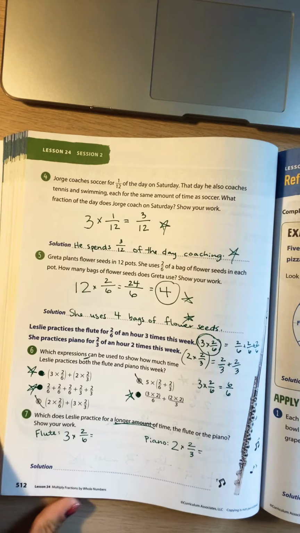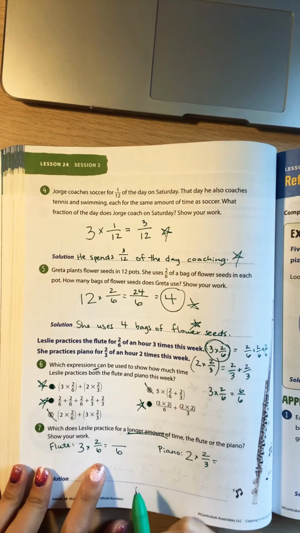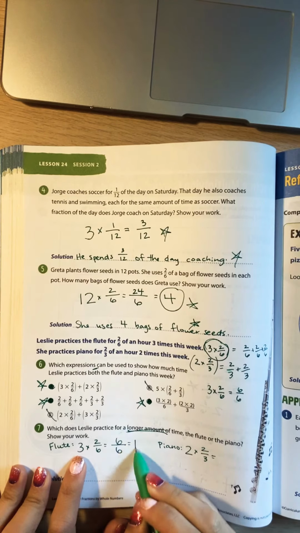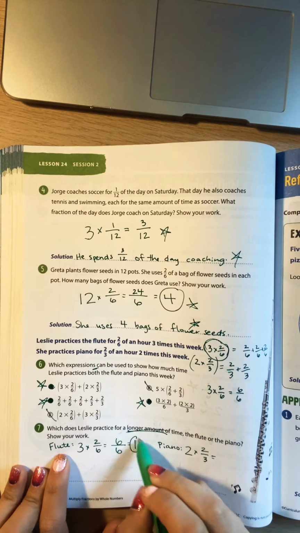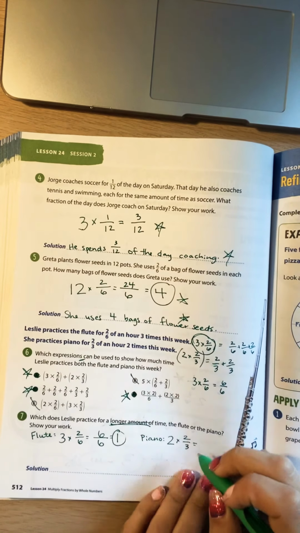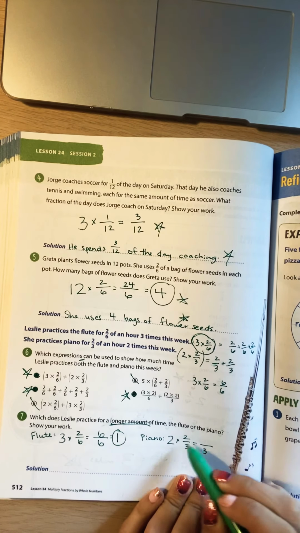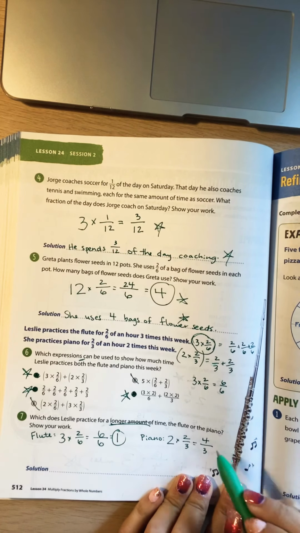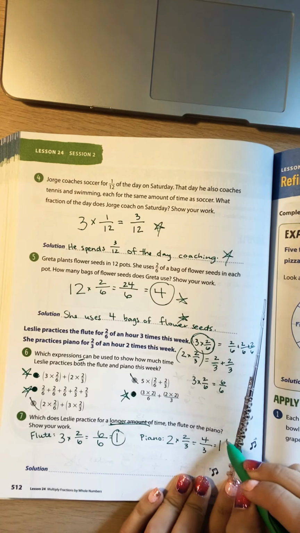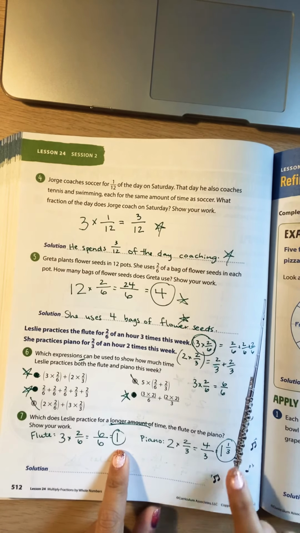Okay, now I can solve them. Denominator stays the same, and 3 times 2 equals 6. So 6/6 really just equals 1. So she practices the flute for 1 hour. Okay, piano over here. Denominator stays the same, it's going to be 3. And then my whole number times my numerator, 2 times 2 equals 4. But there's a whole number hiding in there. So 4/3 is really 1 whole and 1/3 left over. So what's greater, 1 or 1 1/3?